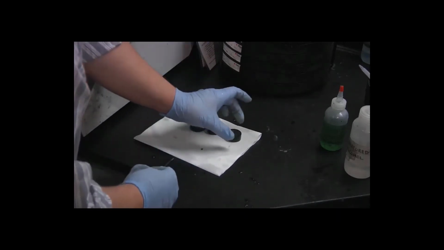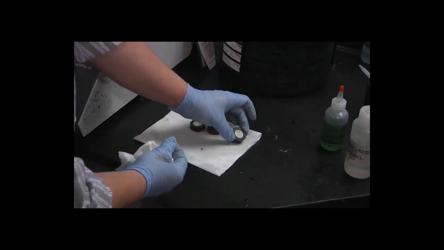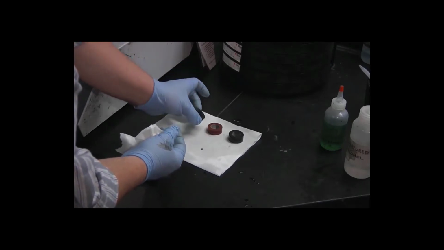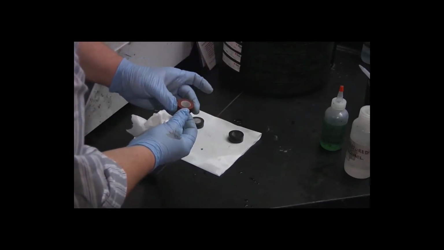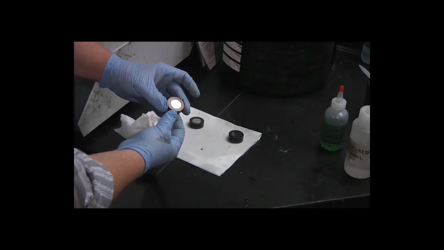Okay, so our black specimen still looks very good. Our green specimen is looking better. And our red specimen looks like it has a bit of a water spot on it, but other than that, it's in pretty good shape.